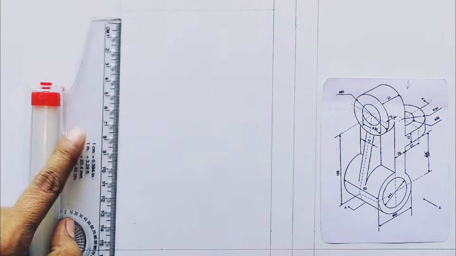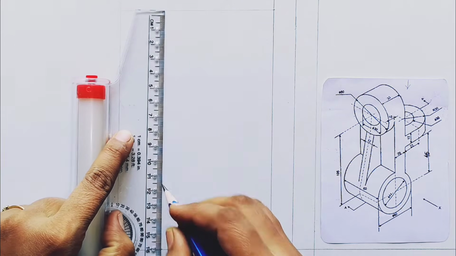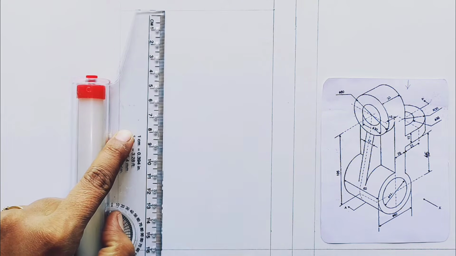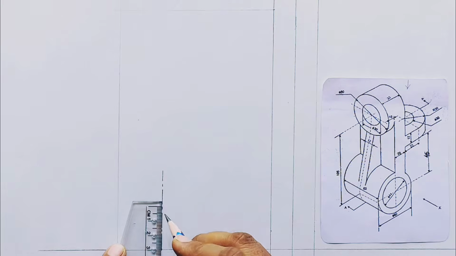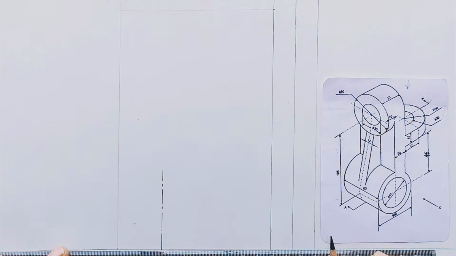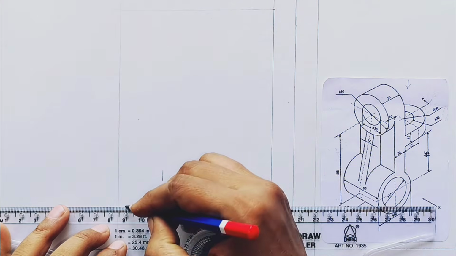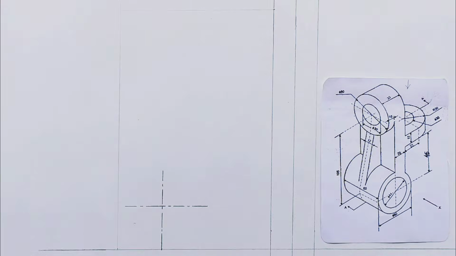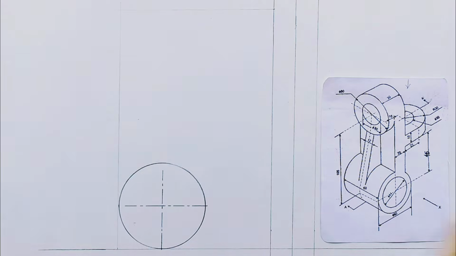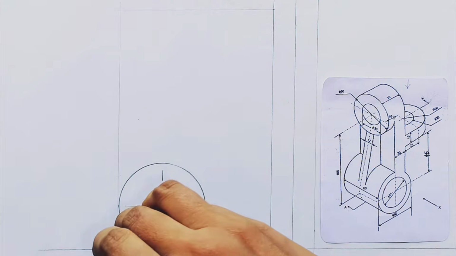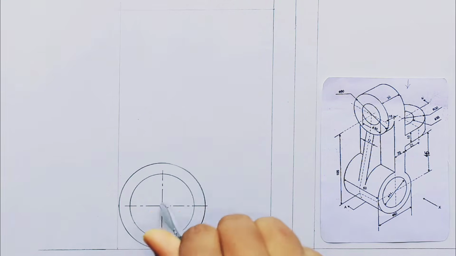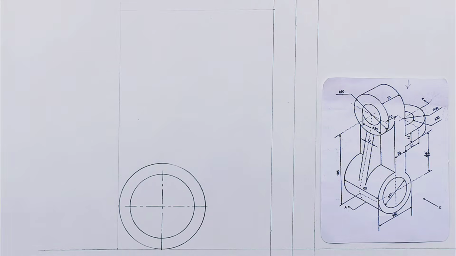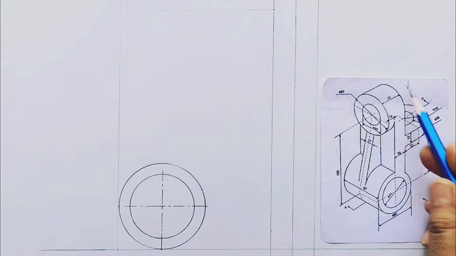First of all, mark a center point to draw the circle, because from the front view, looking in the direction X, we will only see the circles. So mark the center point and draw the circle of radius 30, and the inner circle of radius 22. So draw these two circles first. Then next move towards the upper cylindrical part.